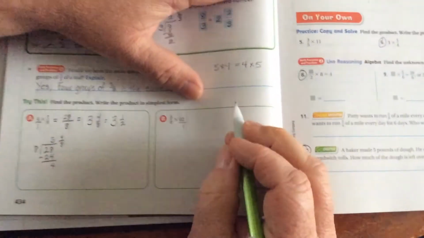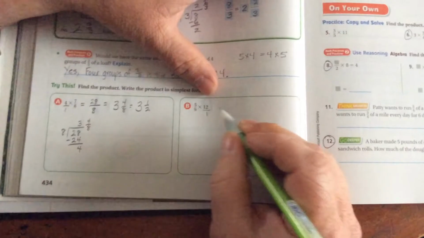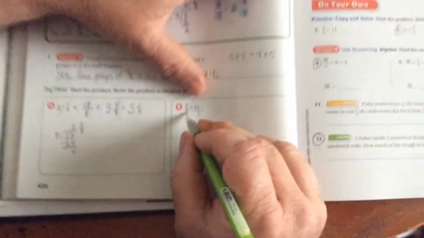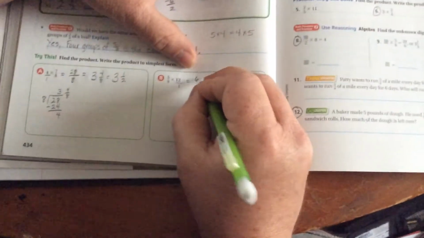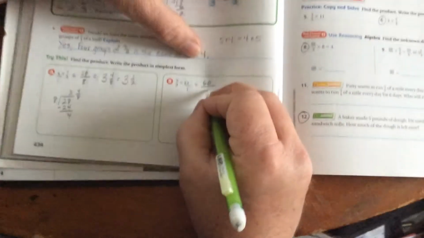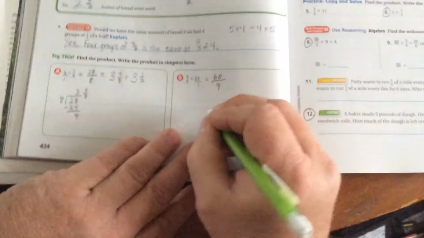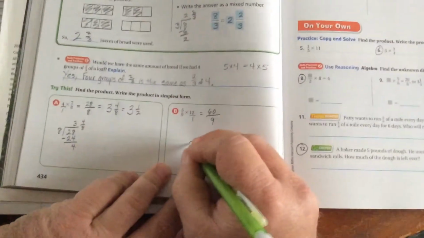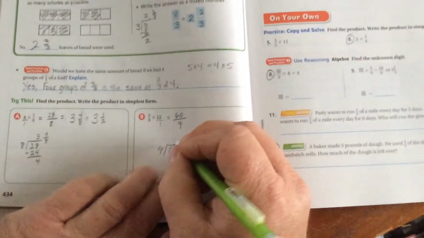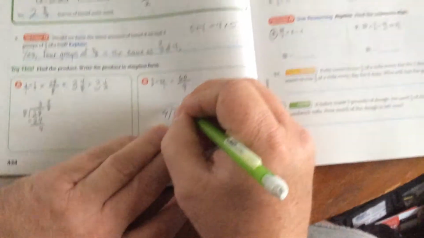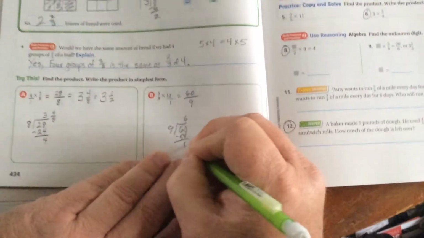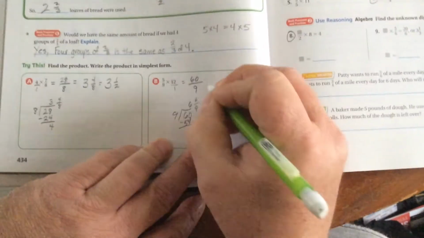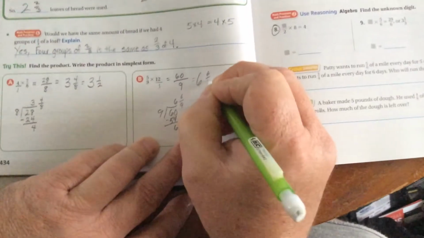All right, 5/9 times 12. 5/9 of 12, or 12 groups of 5/9. 5 times 12 is 60. 9 times 1 is 9. Okay, improper fraction, 60 divided by 9. It's going to be 6, 6 times 9 is 54, and the remainder is 6. So that's 6 and 6/9.